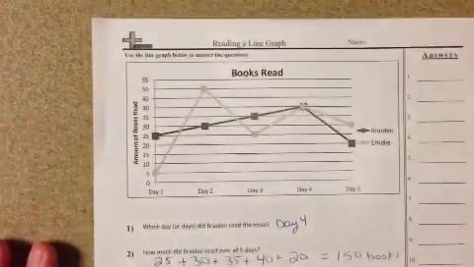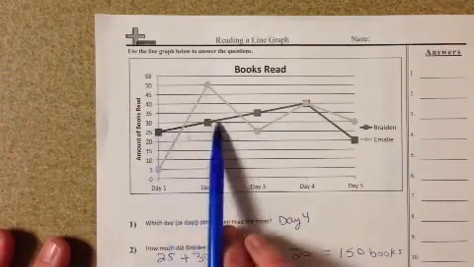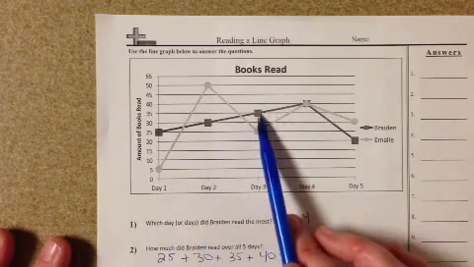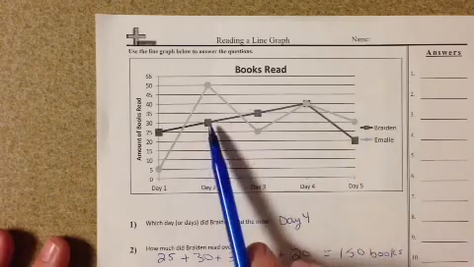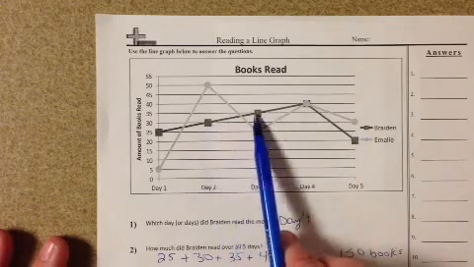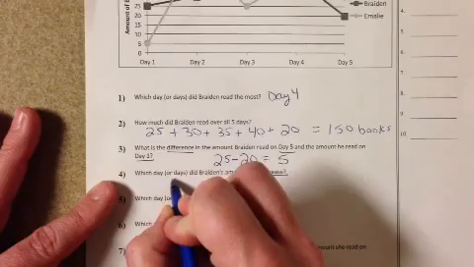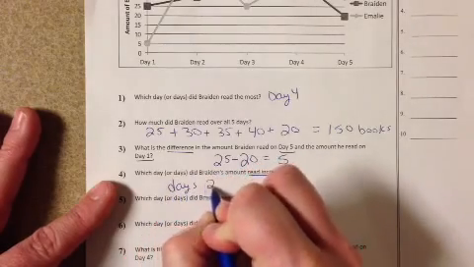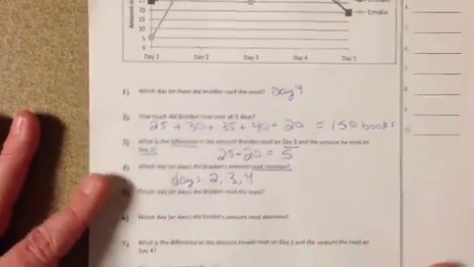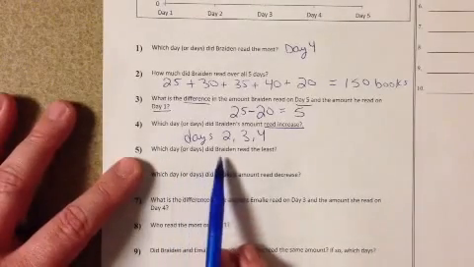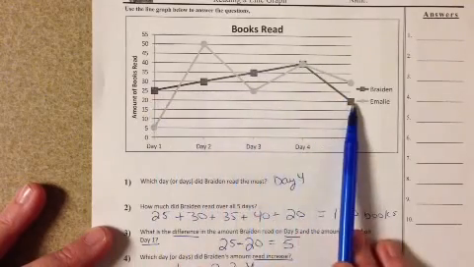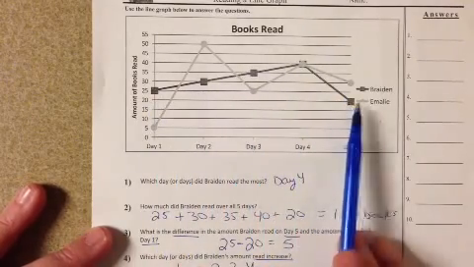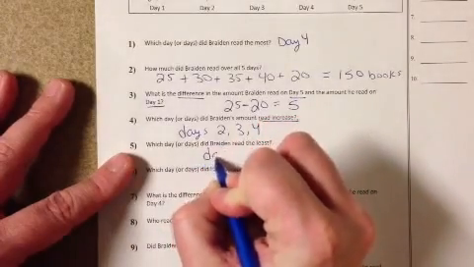So an increase means the line's going to go up. So from day 1 to day 2 it increased, and it increased on day 3, day 4, and then we had a decrease. So the days that it increased are going to be 2, 3, and 4. Then we want to know which days did Braden read the least. Well, we come over here and look at Braden's line. And right here you can see on day 5, he only read 20. So that's going to be the day he read the least.